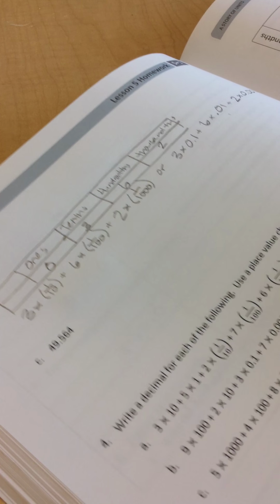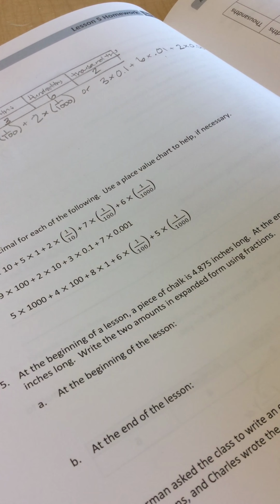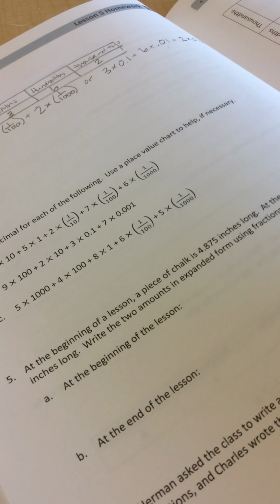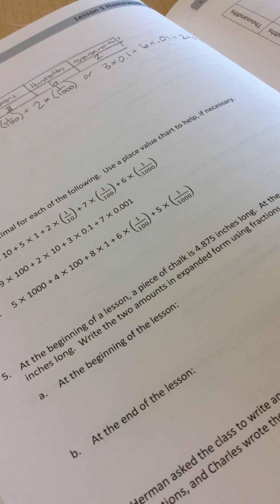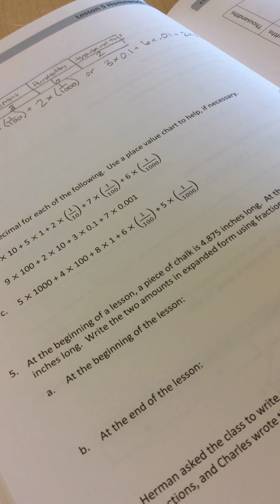4 is just going backwards from there, and then there's a couple of word problems to associate the other learning that's gone on.